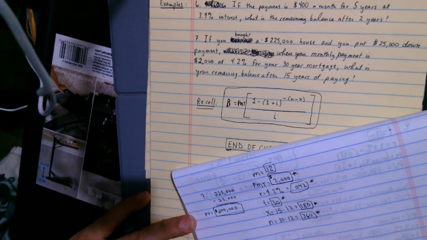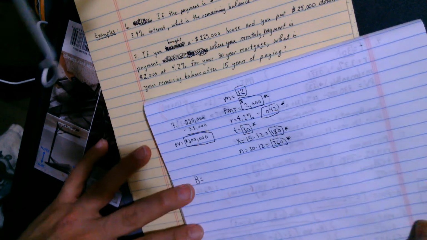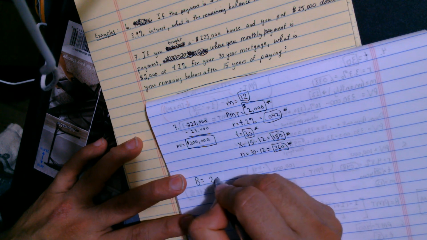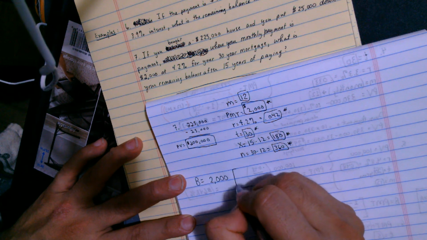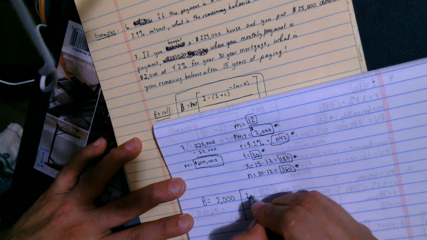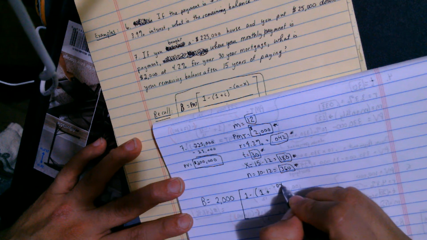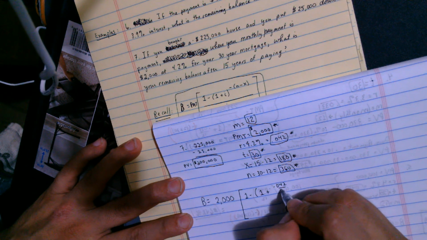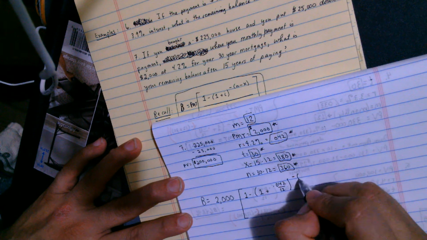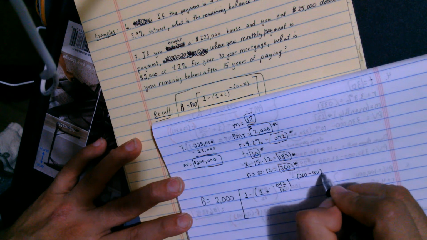So here, balance, or recall the formula being right there, would be what? Your individual payment times 1 minus 1 plus I, which is R over M, 0.042 over 12, raised to the negative N, 360, minus X, 180.